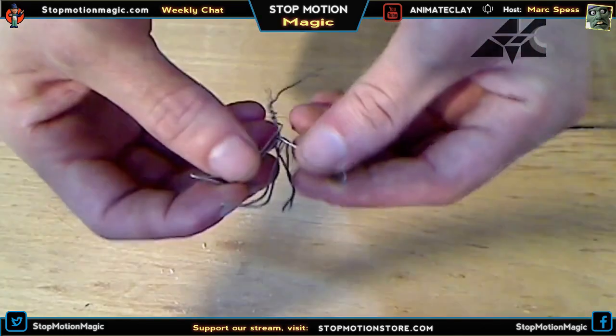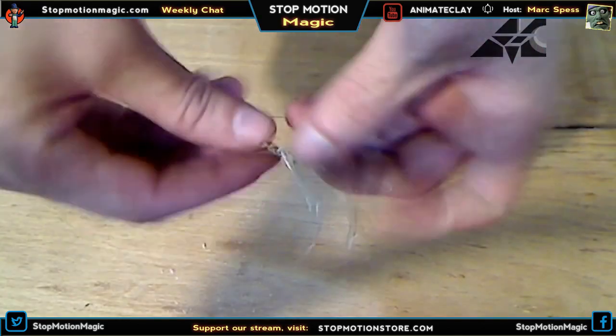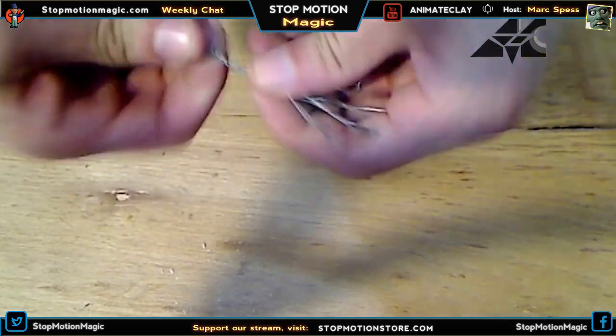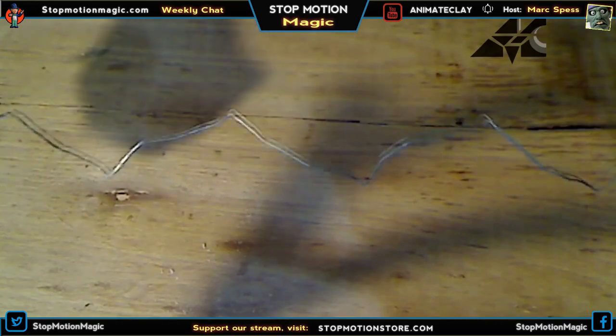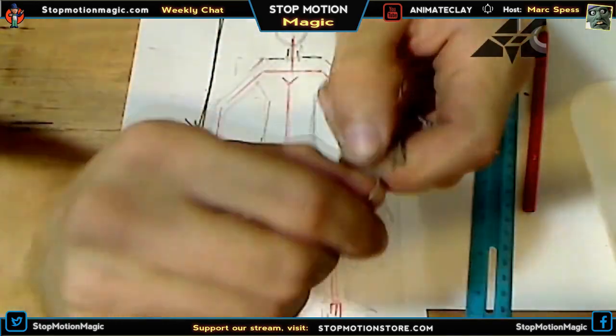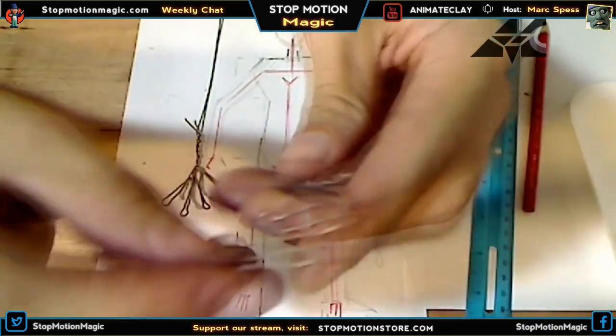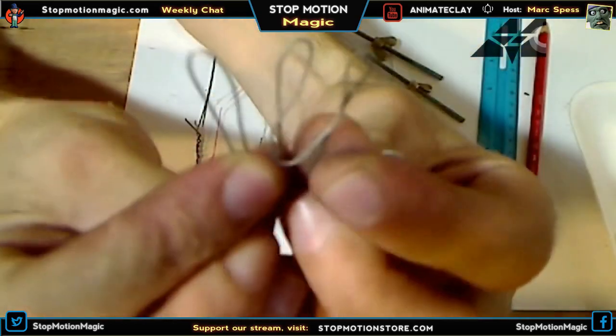Time to make your hands. There are 2 ways to make them. In this case, we will make them separate hands. Another choice is making them out of the wire of your arms. Use a thinner gauge wire in contrast to your legs.